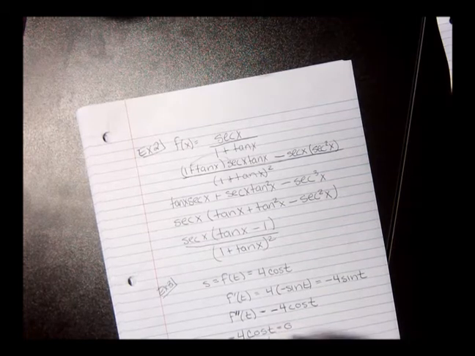If I divide by negative 4, I get 0. And I ask myself where cosine is 1 or where cosine is 0. And there we go.